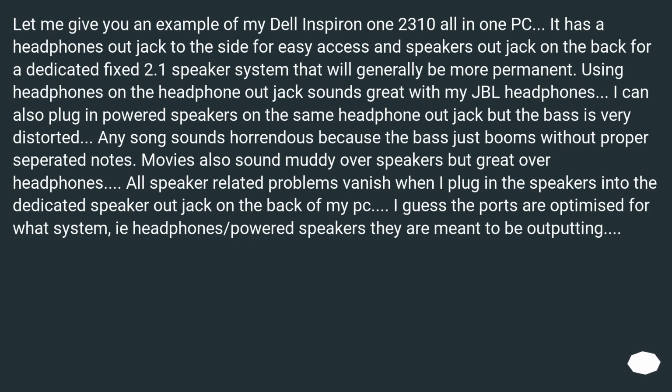All speaker-related problems vanish when I plug the speakers into the dedicated speaker out jack on the back of my PC. I guess the ports are optimized for what system, i.e. headphones/powered speakers, they are meant to be outputting.